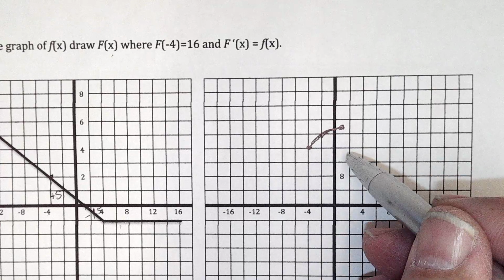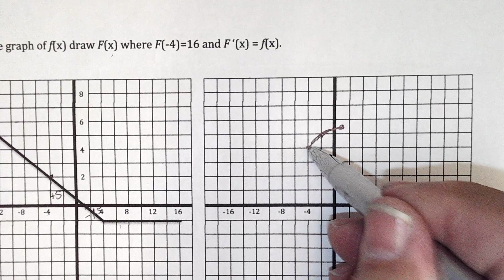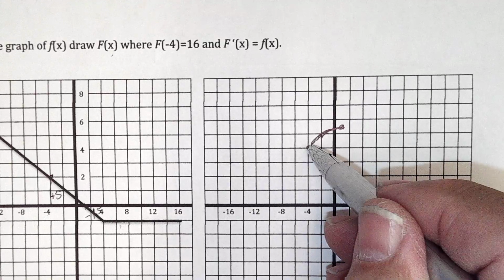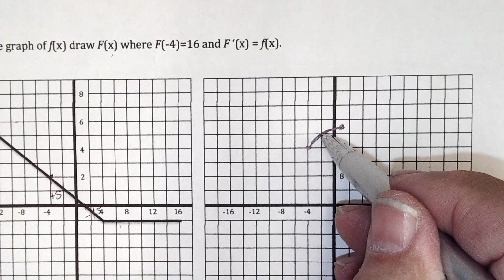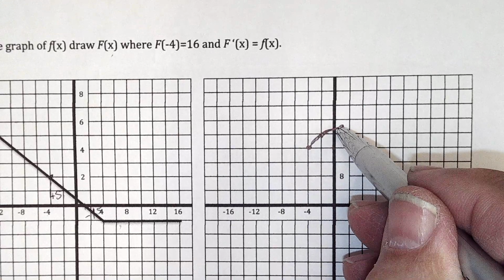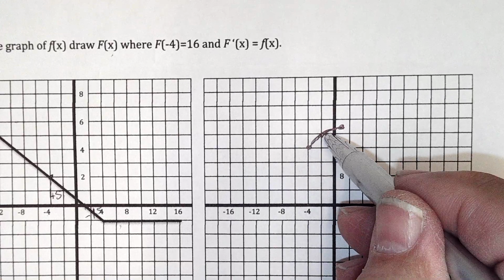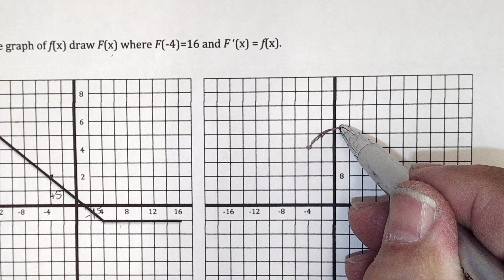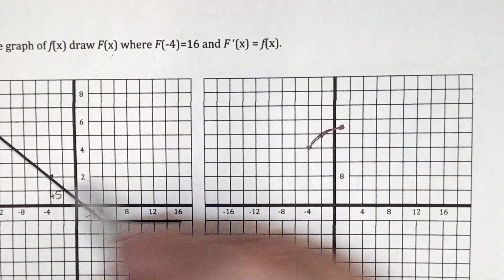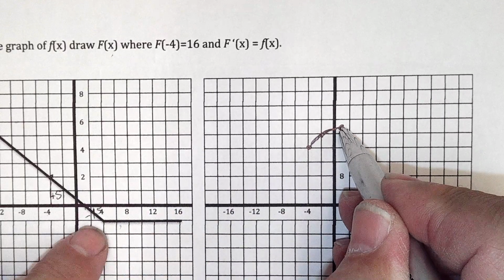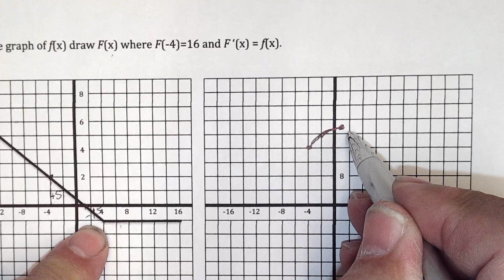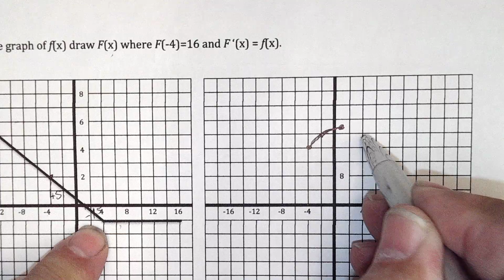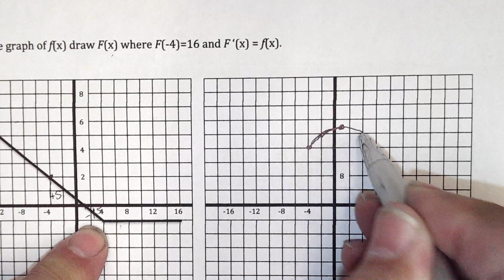So I was at 8, 12, 14, 16, 17, 18, no, 16, 22. Did I go up? How much did I go up? 5. 21. Now I've got to come down 1.5 by 4. So it's someplace like this.